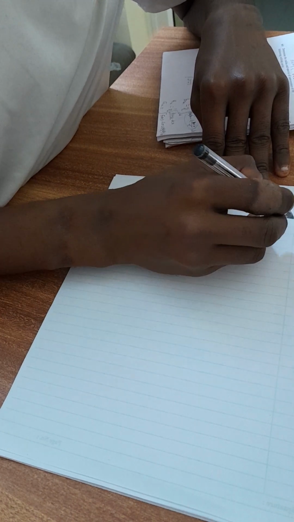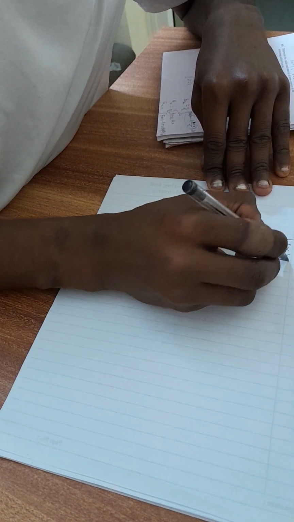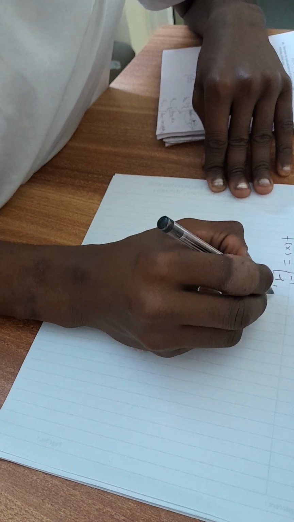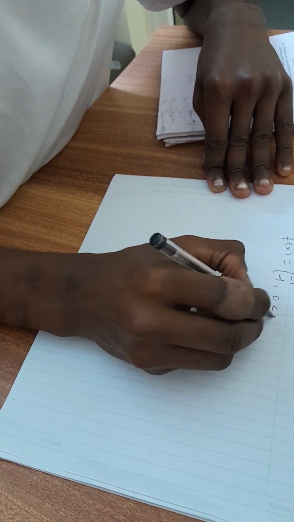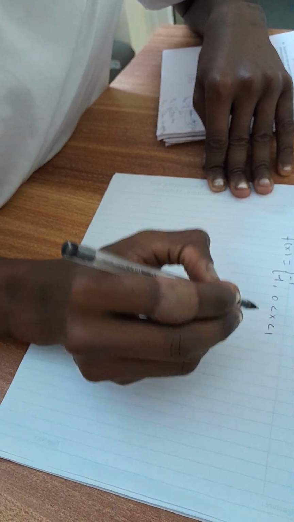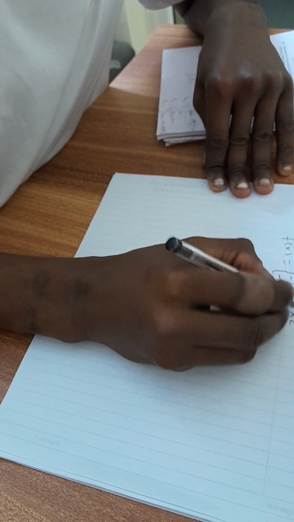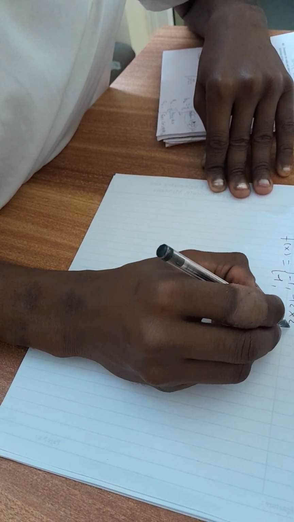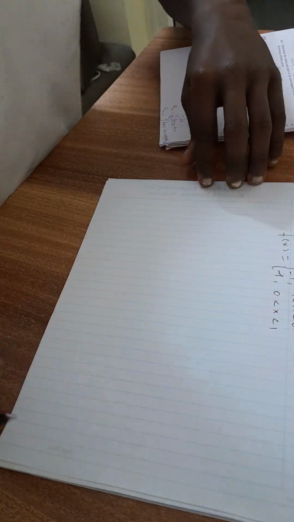They say f(x) is -1, and f(x) is 1. It is 1 for 0 less than x less than 1, and here -1 less than x less than 0. They said that it's an odd function.